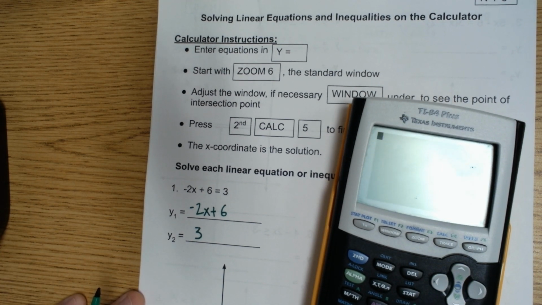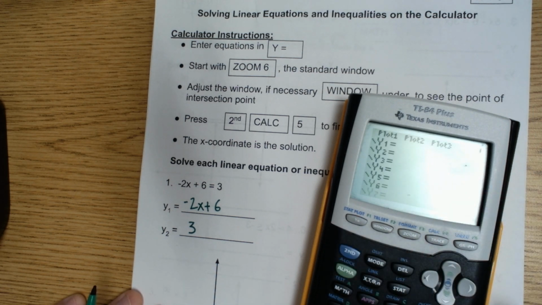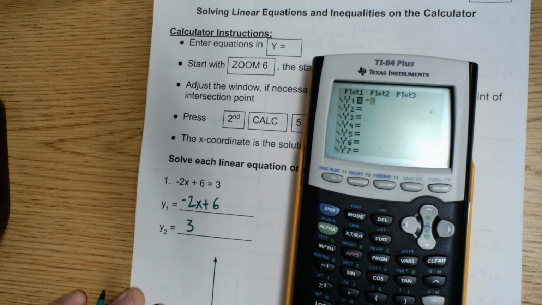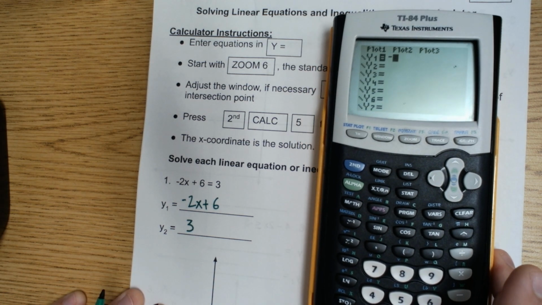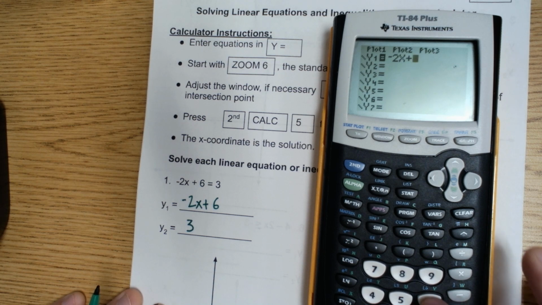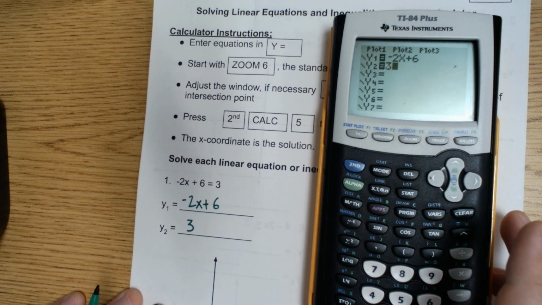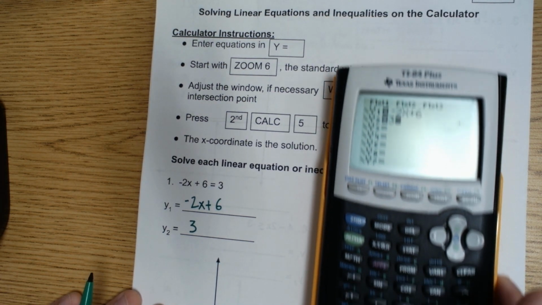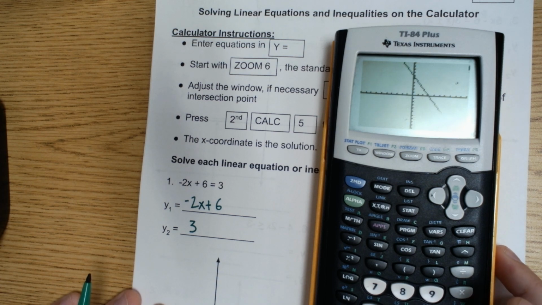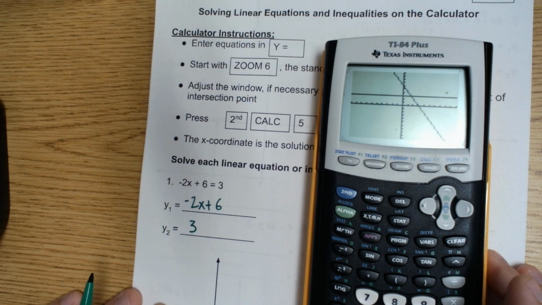Let's turn this guy on. In y equals, we're going to put a negative 2x plus 6. y2 is going to be a 3. Then I can go to, it says start with zoom 6. It should be there already. But I've got there my graph.